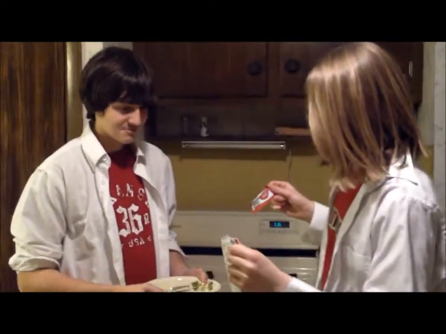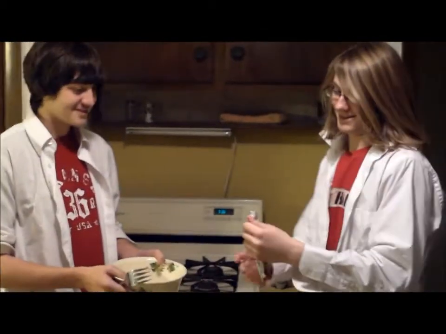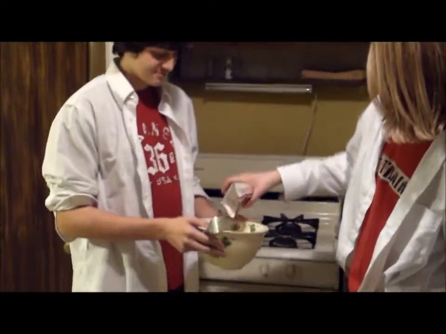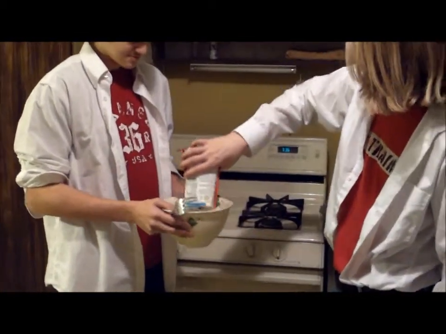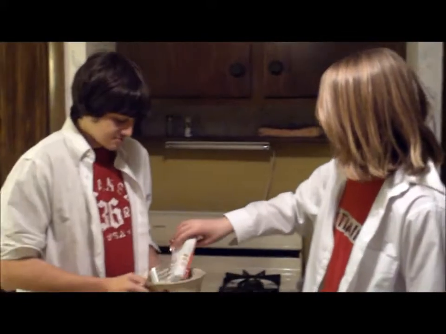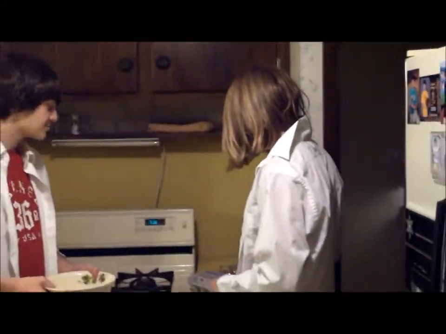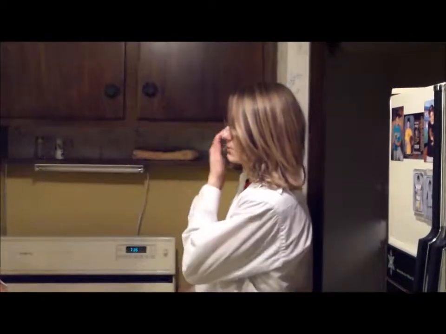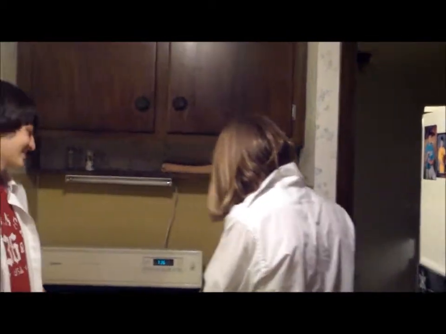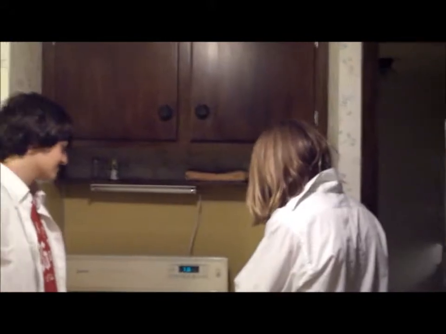Pour it in. Step 2, wiggle the bowl. Step 2. Add eggs.